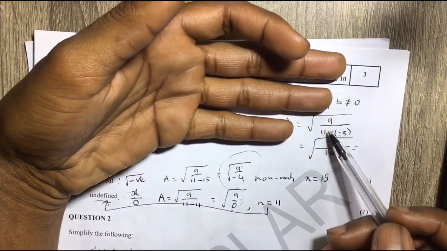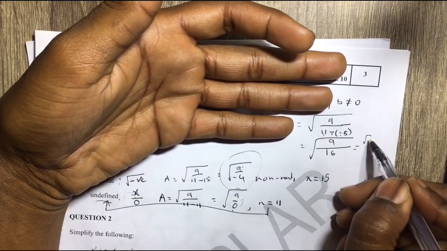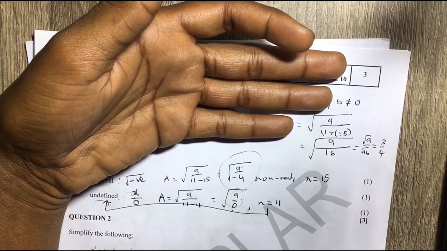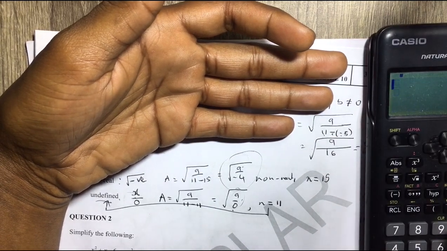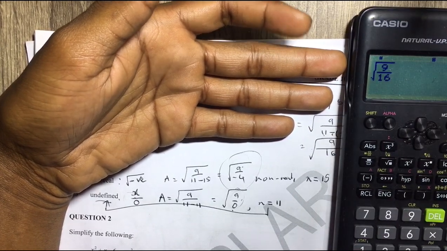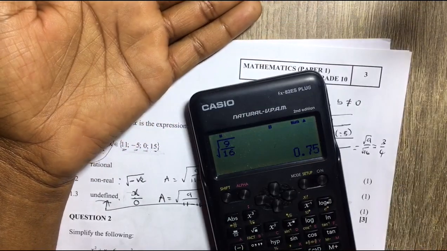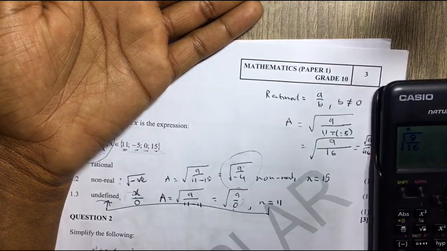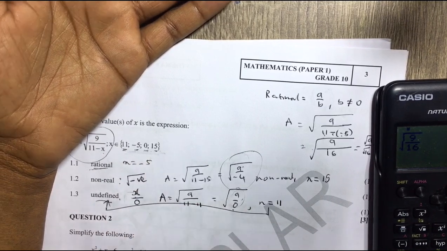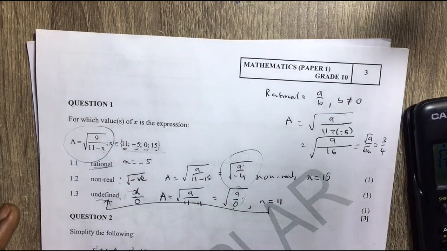So according to the square root, I can break down the square root, and then I get 3 over 4. You can just put the whole thing there, 9 over 16. You get 3 over 4, which is a finite decimal, or a fraction. So we call it a rational number. So what would make this expression rational? x equals minus 5.